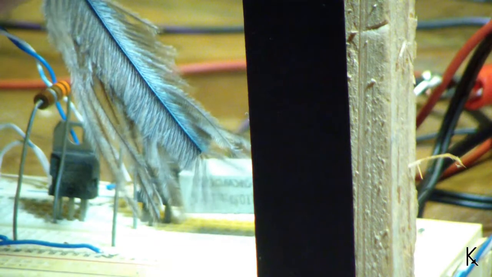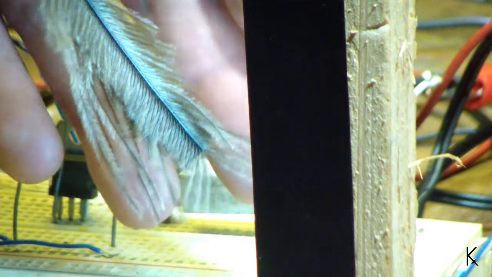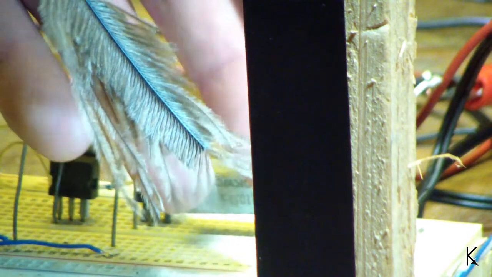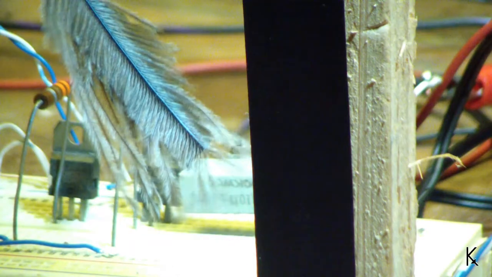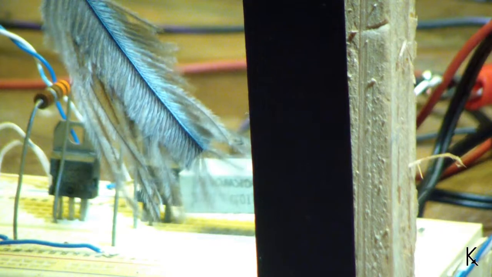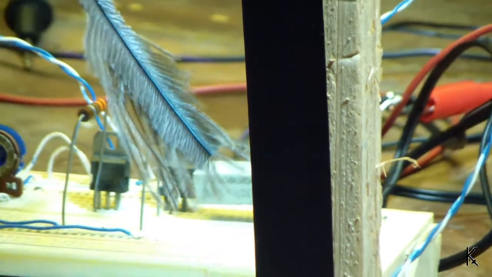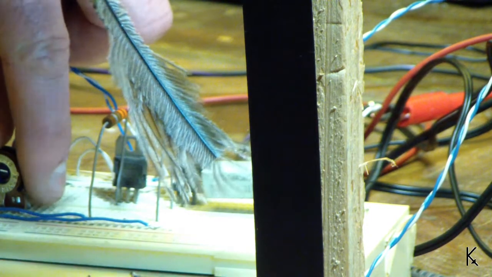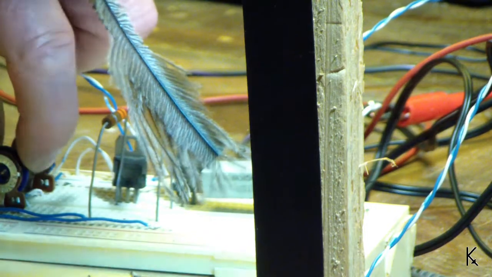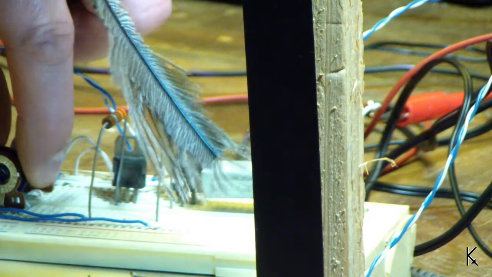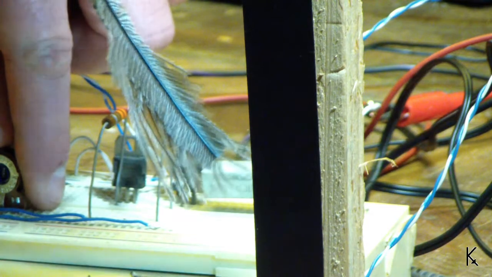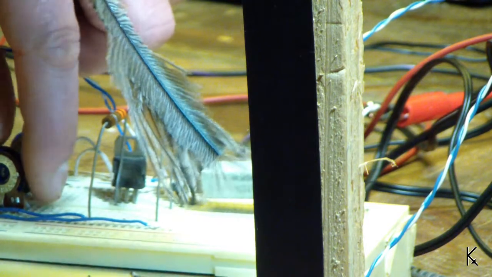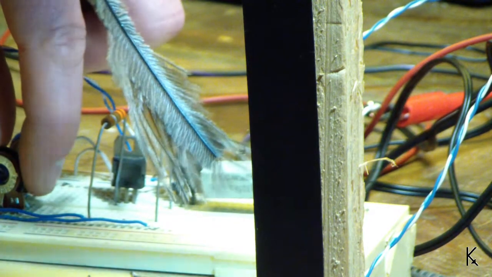What's going on here? Well, what you're seeing is persistence of vision and a stroboscopic effect. They call these slow motion frames or real-time slow motion. And we're using an Arduino over here. And I'm varying the difference in rate between the feather being shook and the light source pulsing. So I speed that up. Slow it right down.